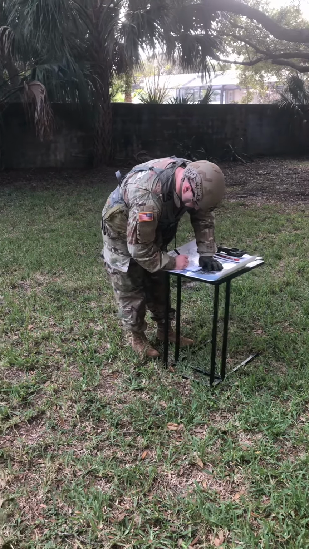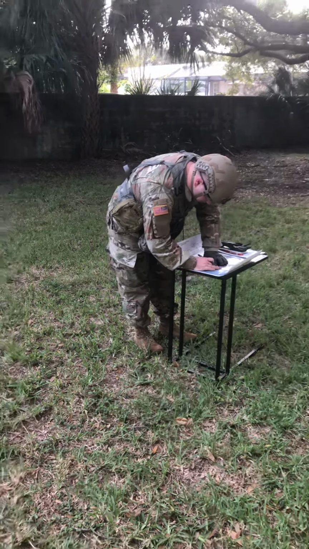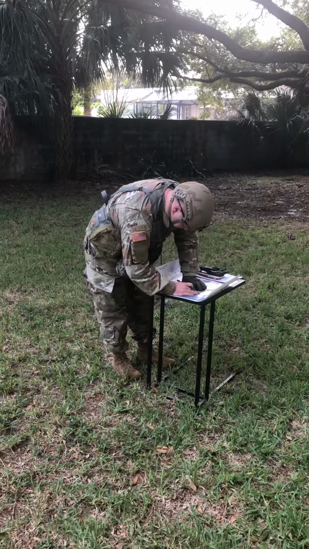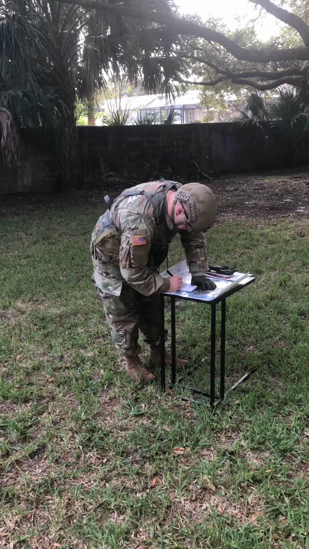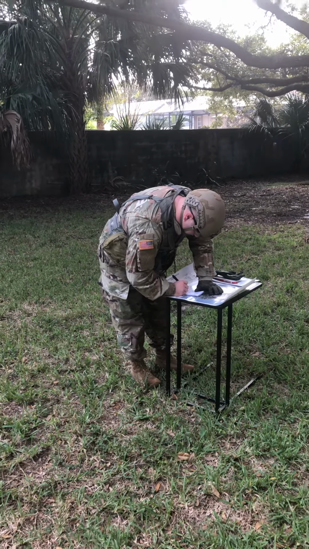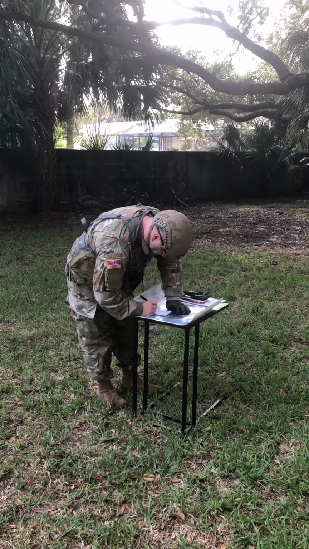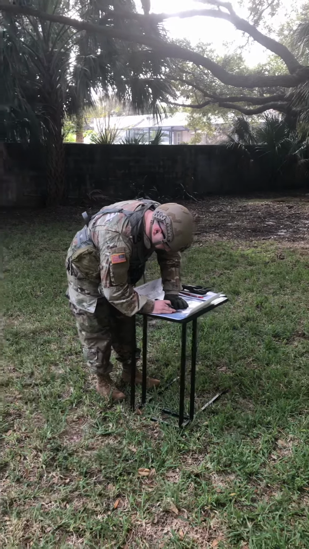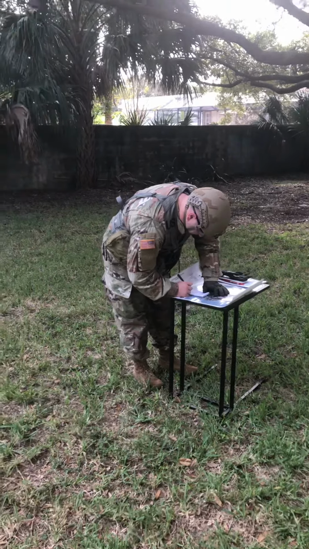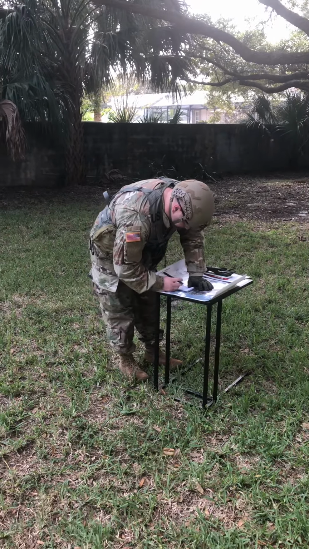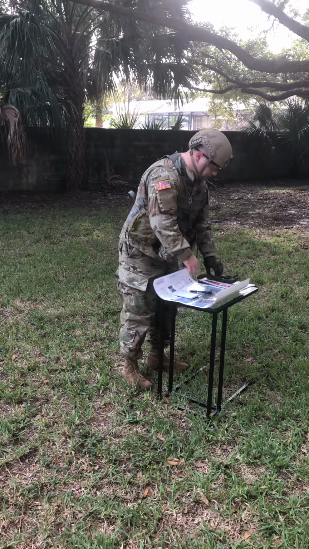So it's going to be 17 Romeo, Lima Lima, because that's the map we're working with. And then where these two cross, they're going to cross at 5349 and 8110. So now we know the grid coordinates of our unknown point.